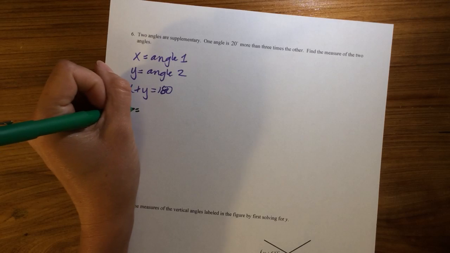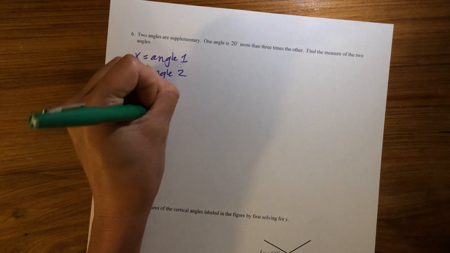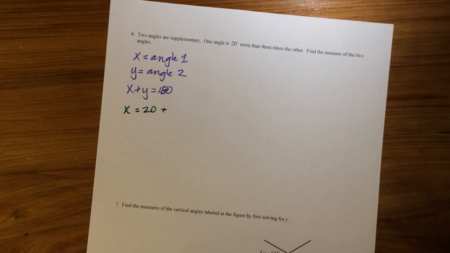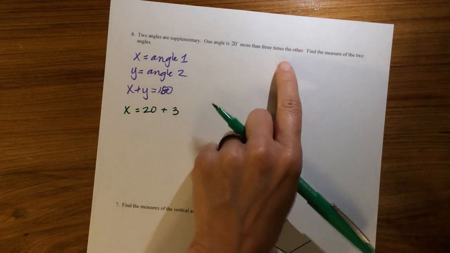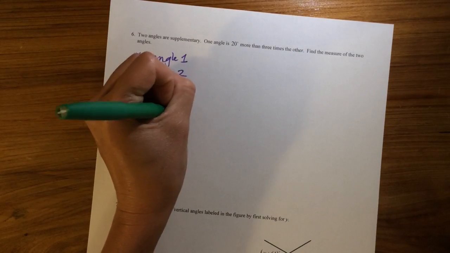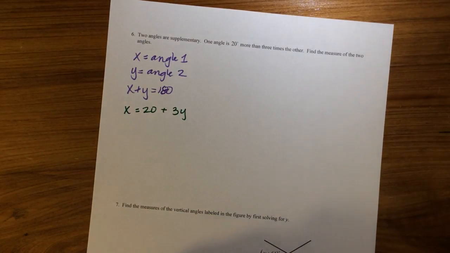So x is this specific random angle, and x is 20 more than, because that's what 20 more than means. So 20 plus 3 times the other, so 3 literally times y. Find the measure of the two angles.